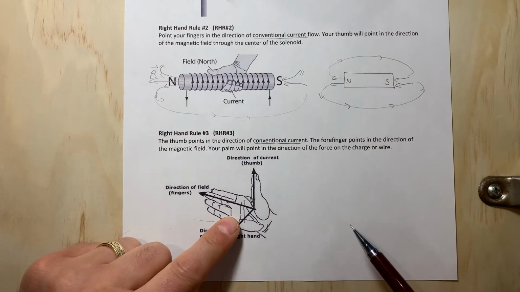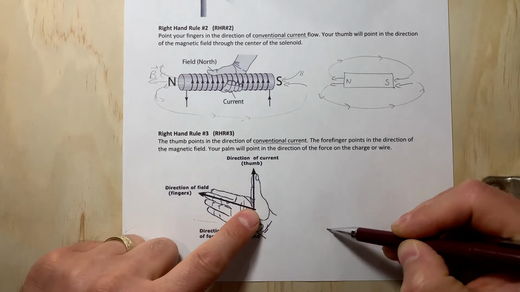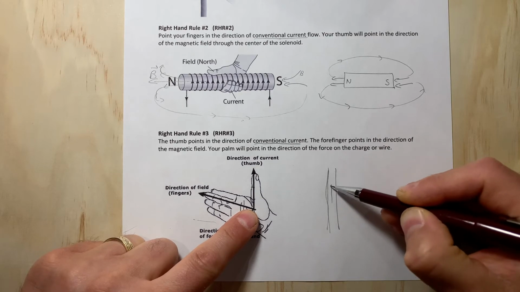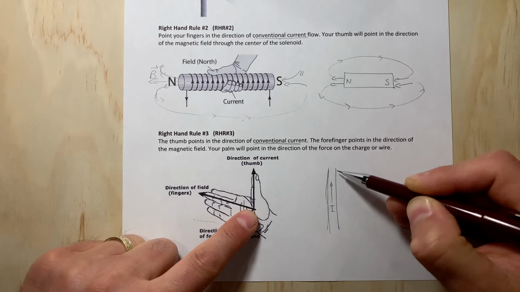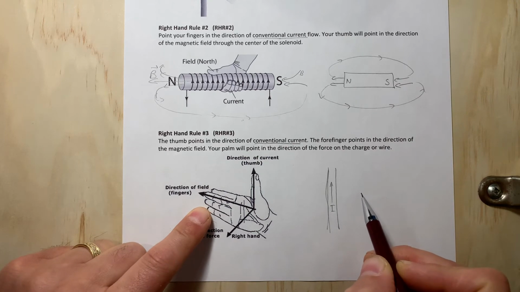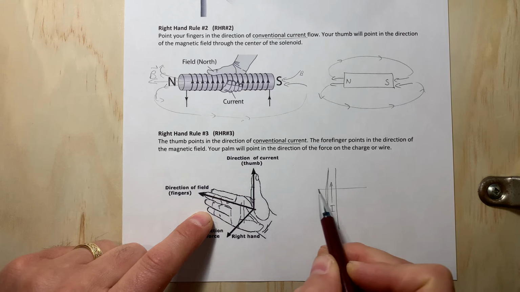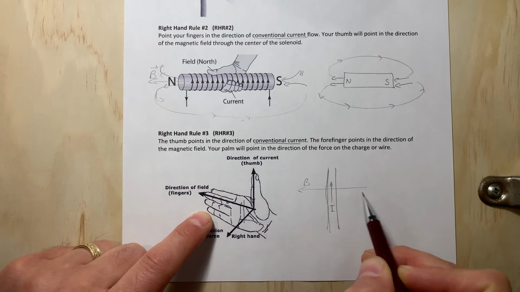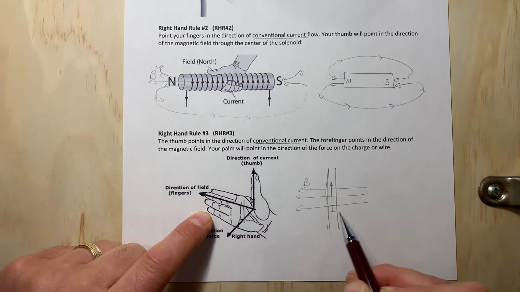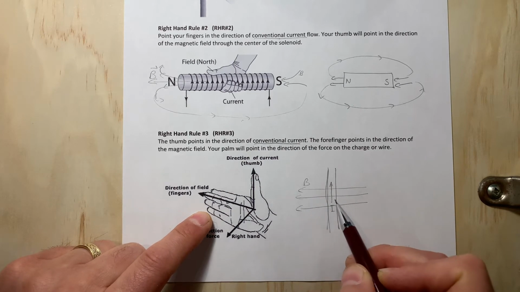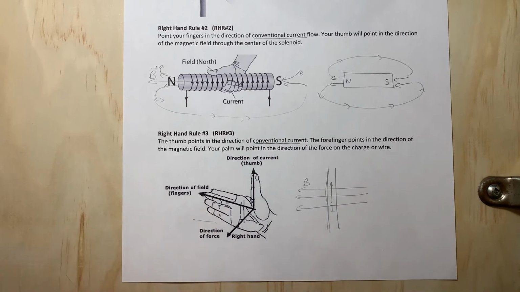What this is for is if there's a wire carrying conventional current flowing in this direction, and there was a magnetic field here, going this way. Wherever this wire carrying conventional current sits in a magnetic field, it's going to experience a force.